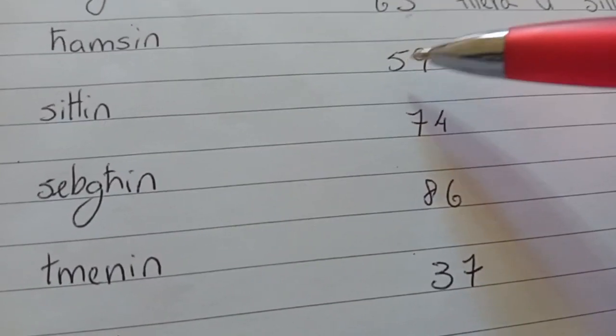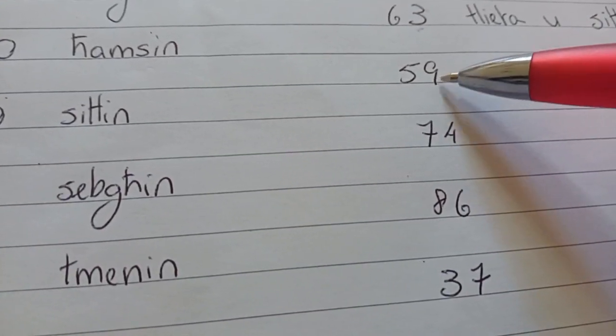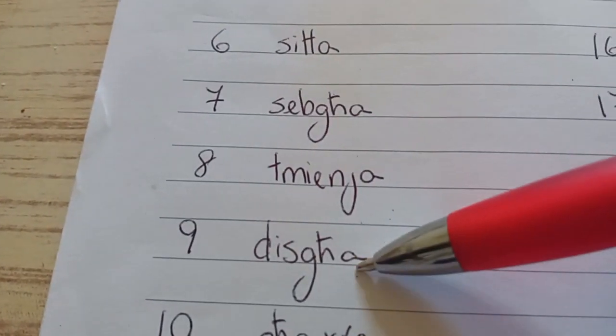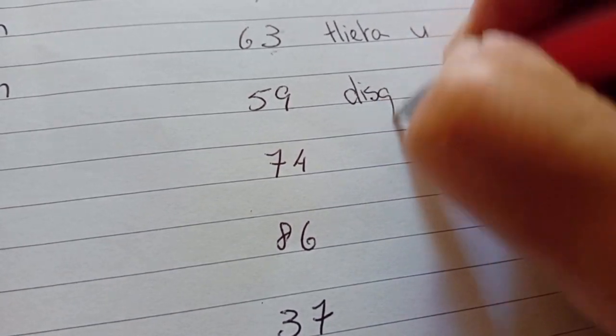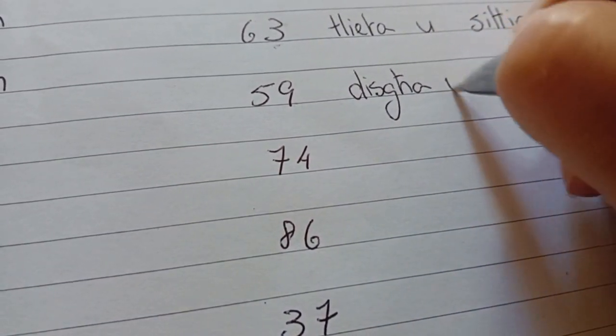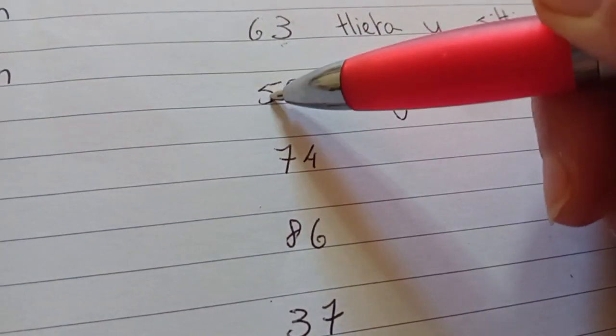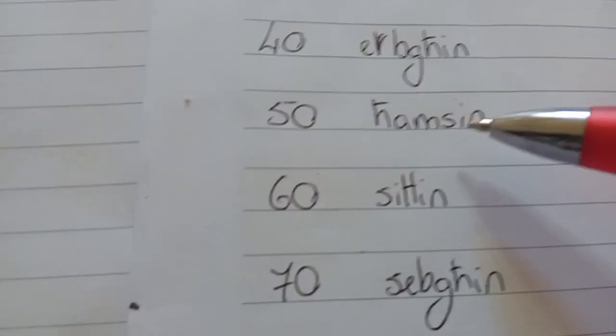Now we have 59. We're going to start from the 9. So, we go to the 9 here, we have disa. We always start from the back of the number in Maltese. So, disa, and we have the 5. So, 5 is 50.